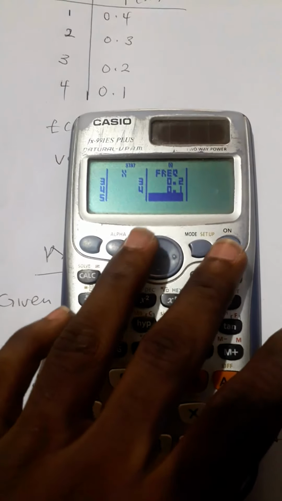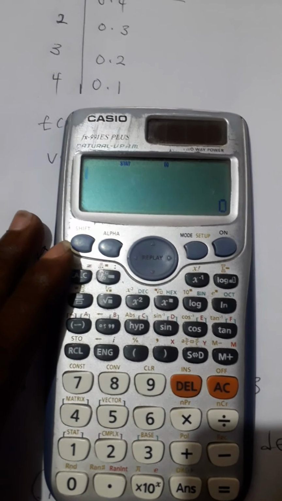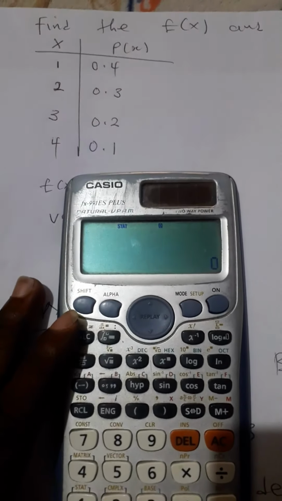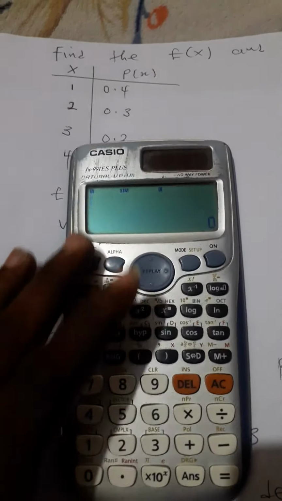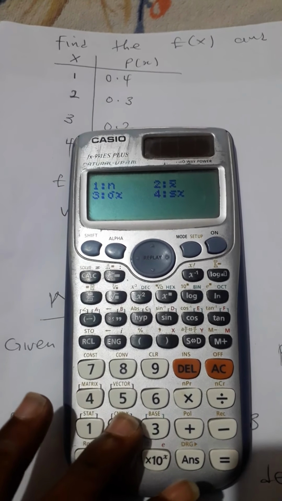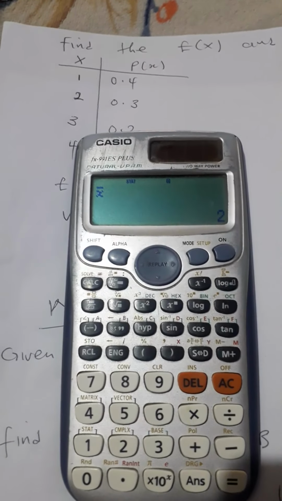So like we said, you press what? On, and that is okay. It has it in it. So what do we do? If you want to find the expectation of x, it's the same as the mean of x. So shift plus statistics, and go to variables, number 2, which is mean, and the expectation of x is 2.